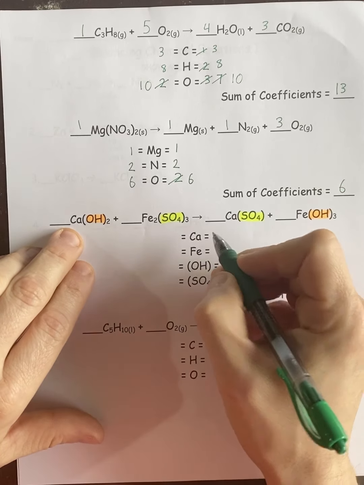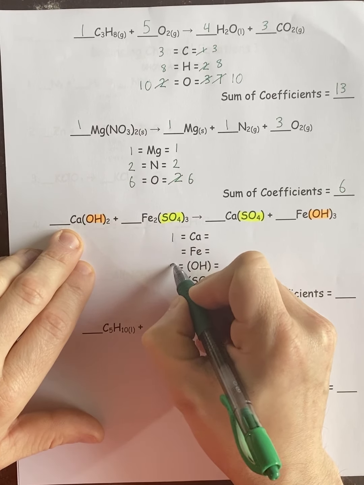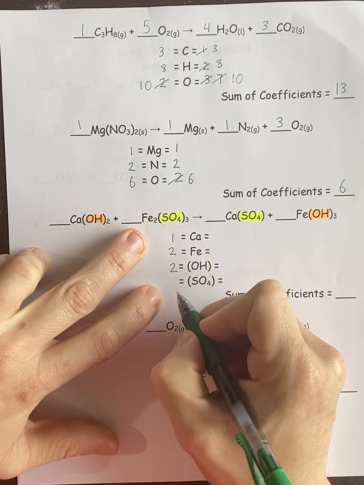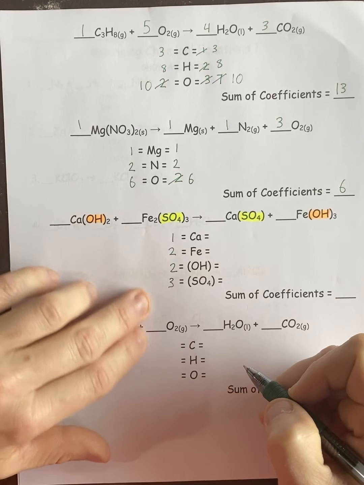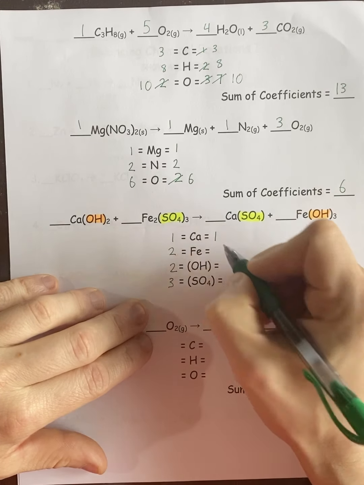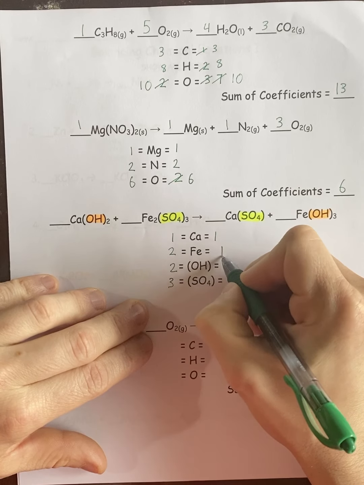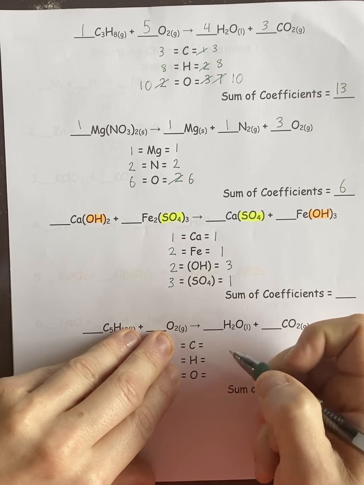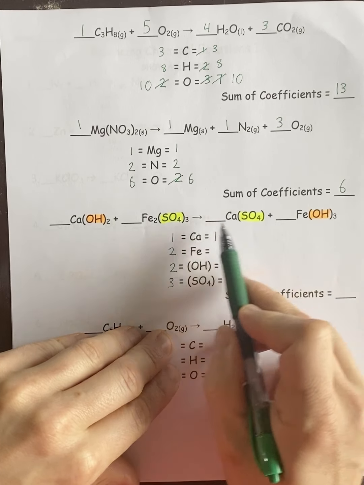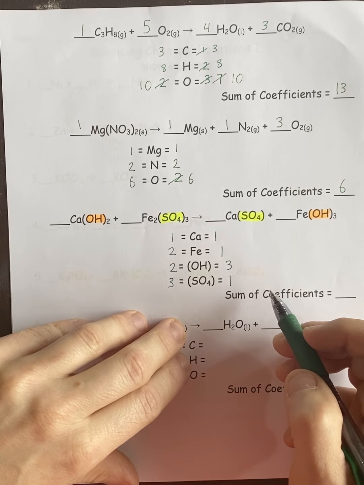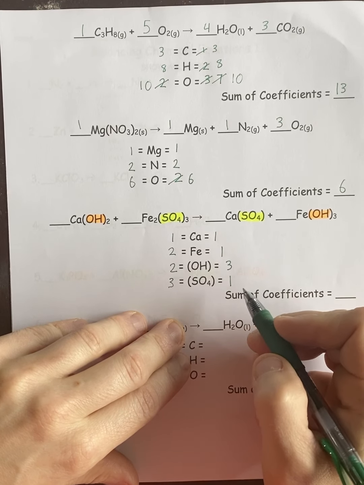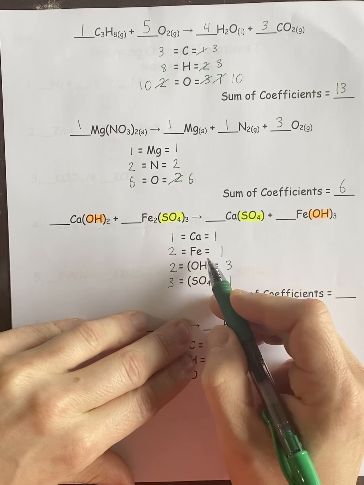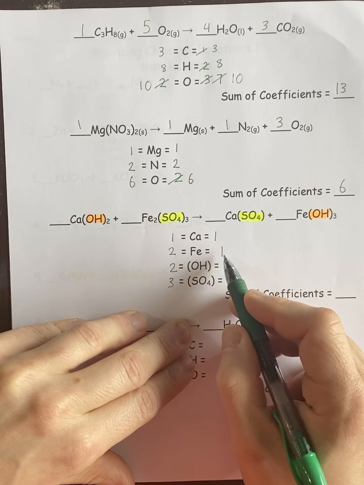So let's take a look. I have one calcium, I have two OH groups, I have two Fe's, and then I have three SO4s, and that's the left side. On the right side, I have 1, 1, 1, and 3. So now, start anywhere you like, it doesn't matter, because we're not worried about individual O's, and we are just going to keep track of the groups, and so fix what you see. So the first thing I see that looks super simple is I'm going to fix the Fe's. So I have two Fe's on the left, I need two Fe's on the right.